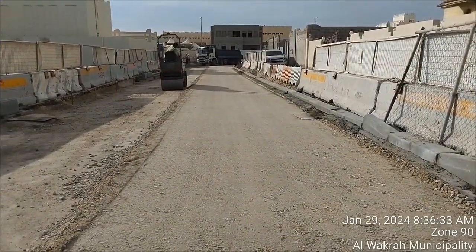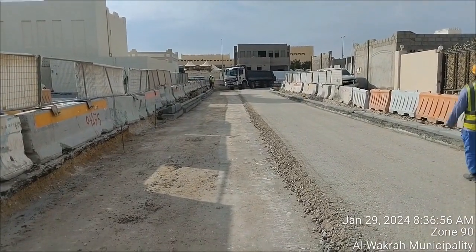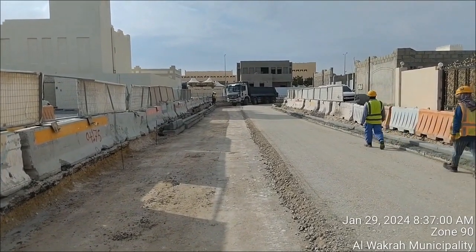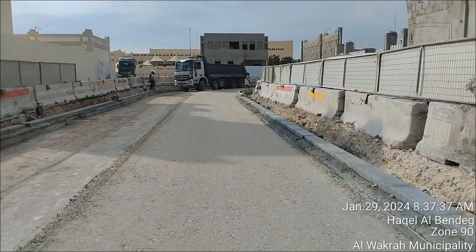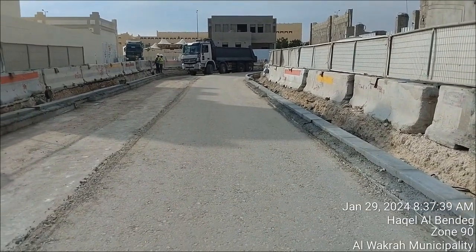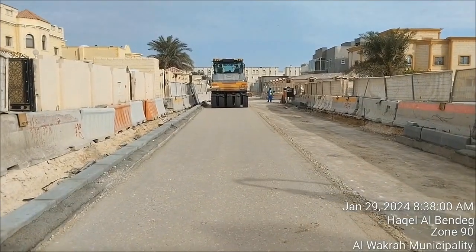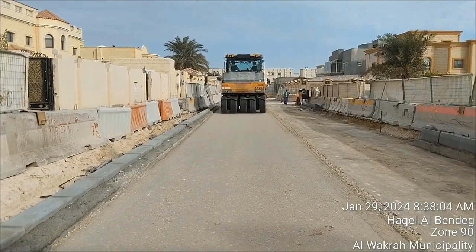Today, my topic is the aggregate road base. As per the pavement section, aggregate road base is part of the pavement structure. As per our pavement type section, the aggregate road base thickness is a 200 mm layer. So we lay this in two parts, first lift and second lift. Each lift is 100 mm.